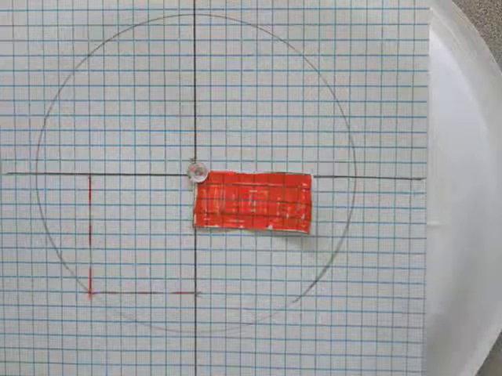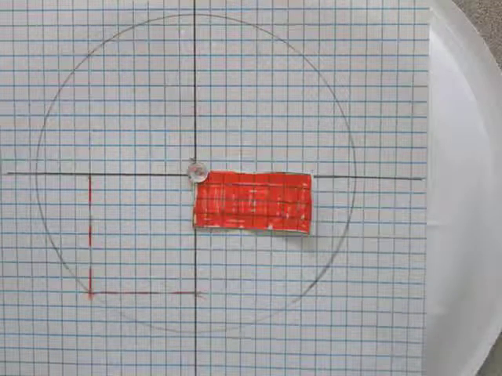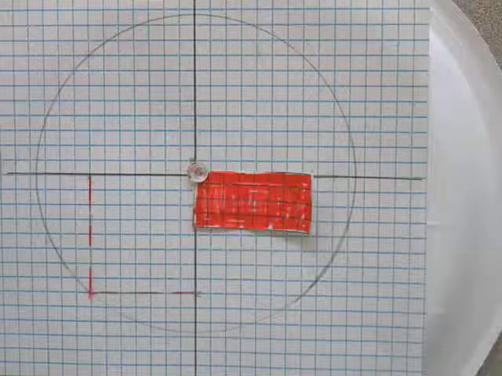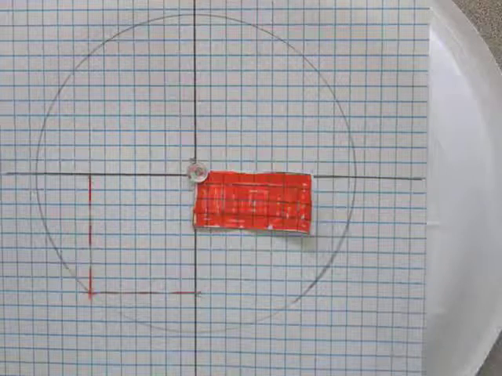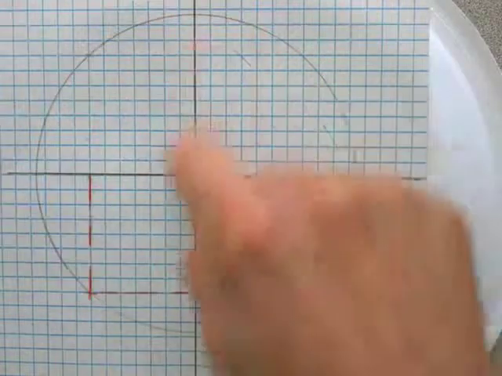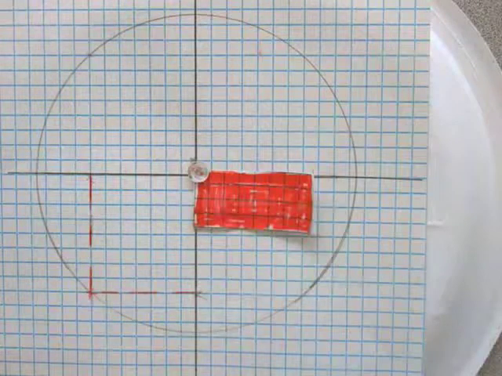To illustrate this, I've cut out a rectangle rather poorly, and I've drawn a circle so that we can see the series of rotations. In red, at one point, I've scribed in a 90-degree angle. As you can see, each quadrant, that's 90 degrees, this sweep of the circle. So let me show you what I'm talking about.